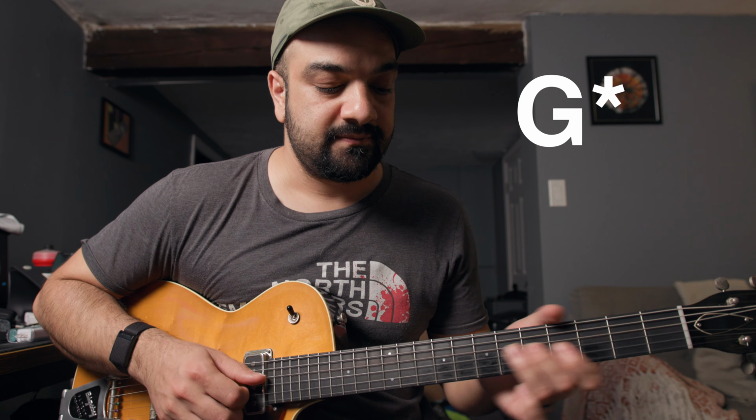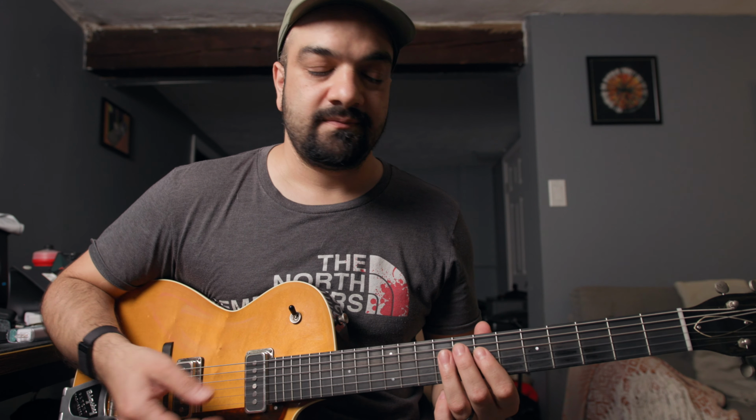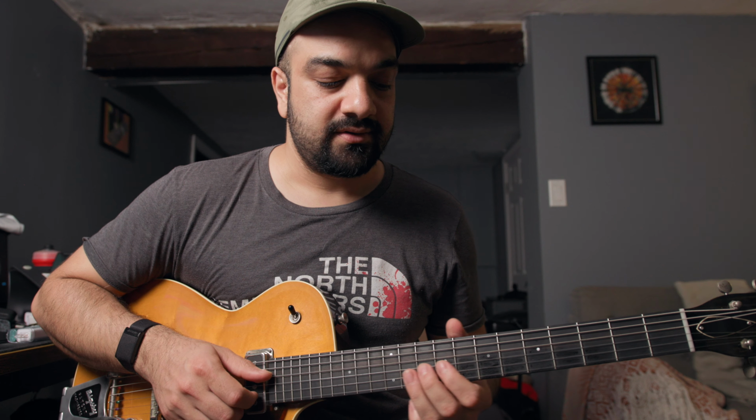Similarly on the G, that's my B, and I'm trying to repeat the same phrase over and over again. I guess on the second part I try to target the third of the G, so that's why I went from there.